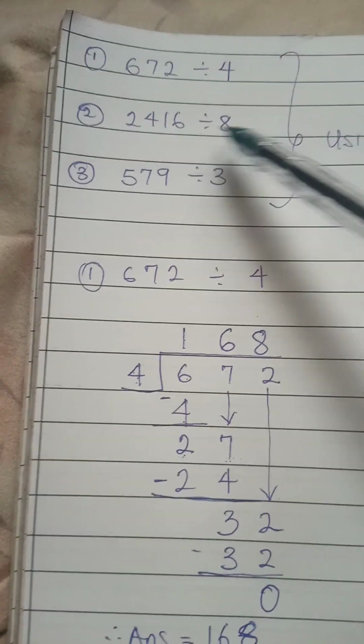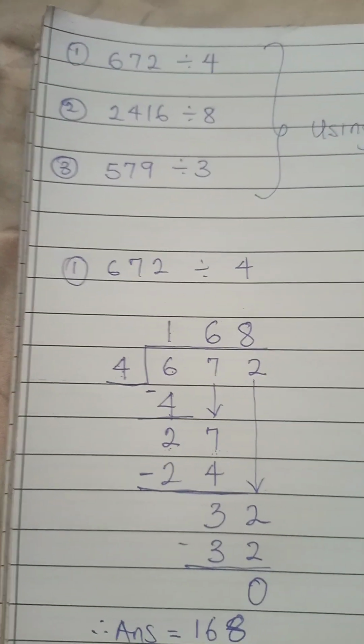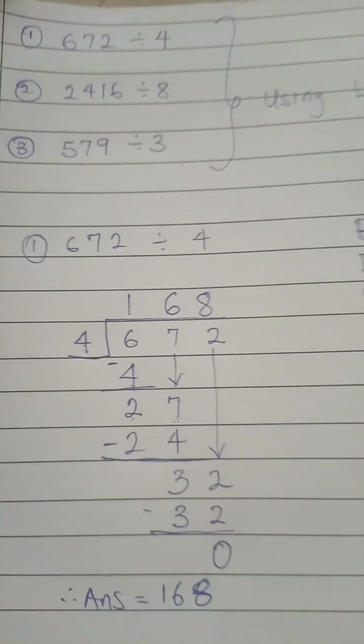Well, we have the remaining ones there. We still have number 2 and number 3. Please try and do that now and send it to me wherever you are.